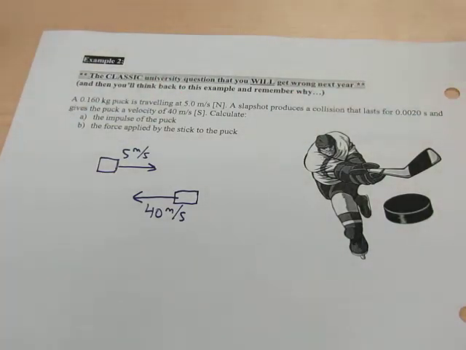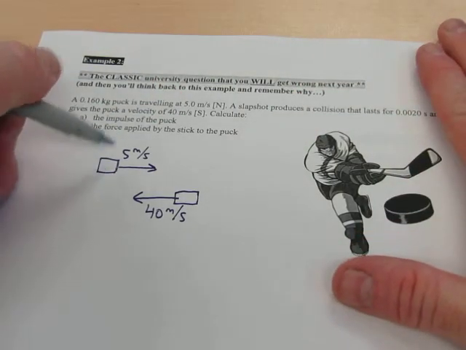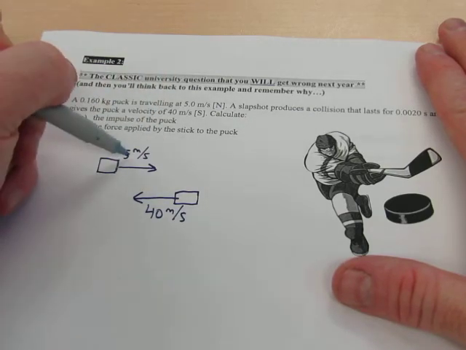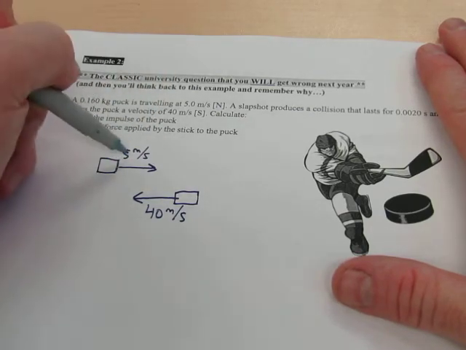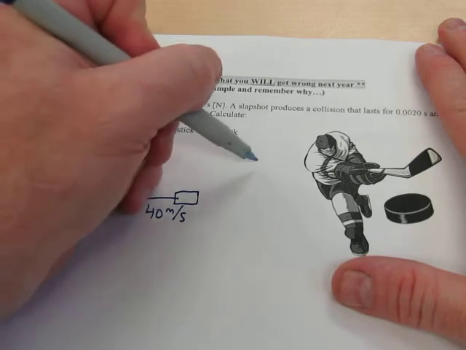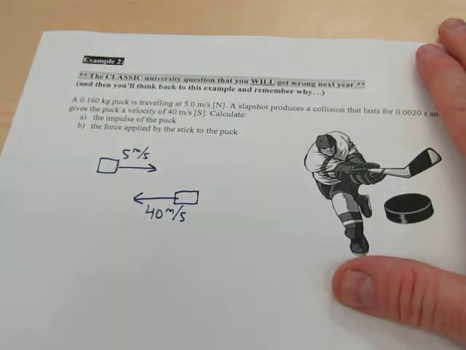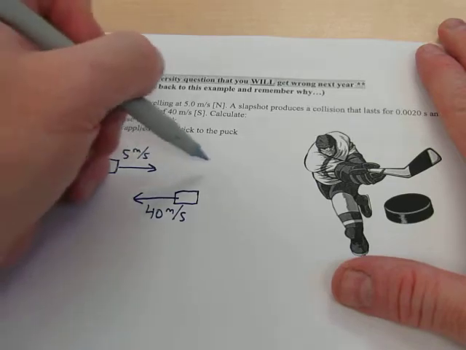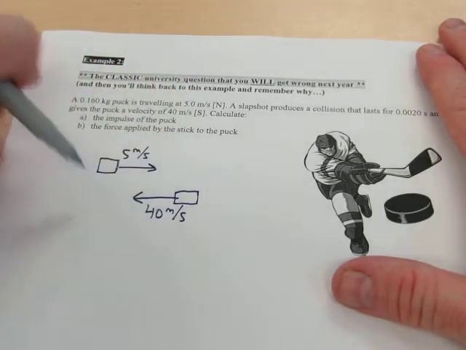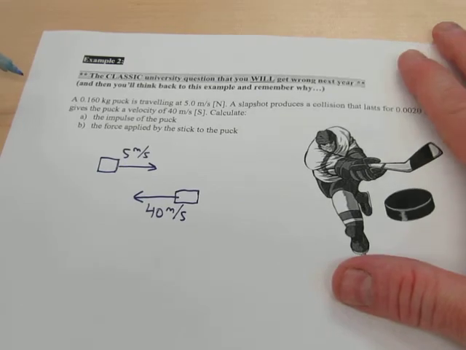But that's what everybody does. The difference here is, if you're traveling this way at 5 meters a second, you got to go from 5 all the way down to 0, and then go from 0 all the way back up to 40. So you got a change of speed of 5 and a change of speed of 40. That's a 45 meter a second change in speed.